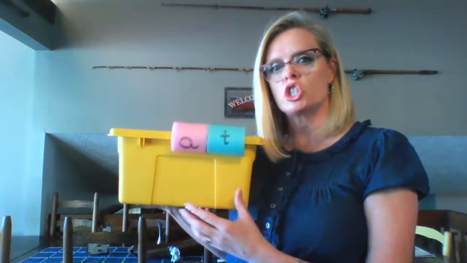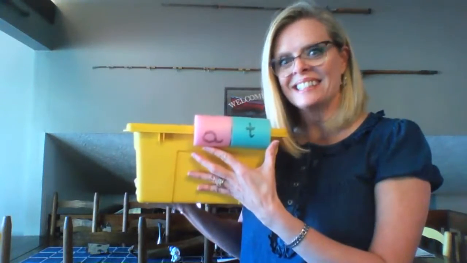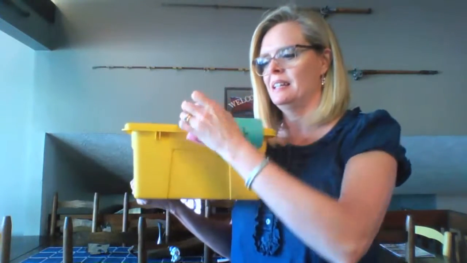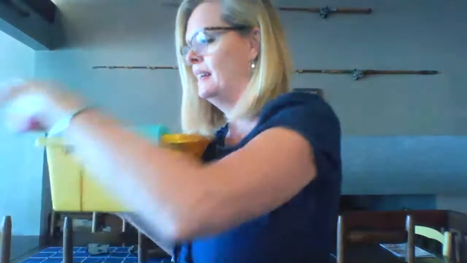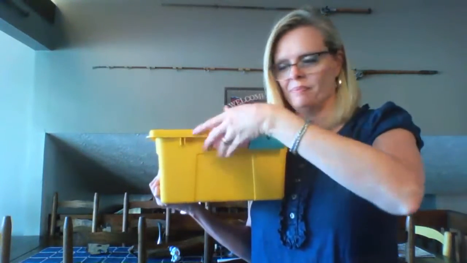Word families are just chunks that are really words by themselves, but when you add extra letters to them, they make new words. For example, at is a word family.